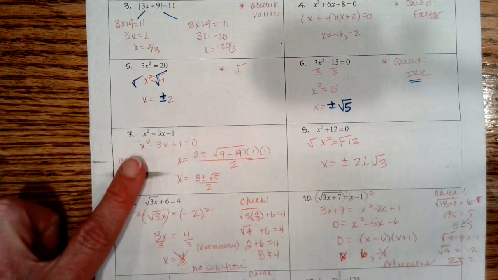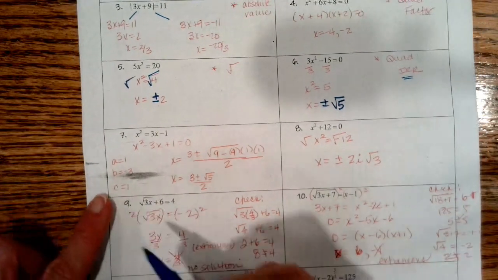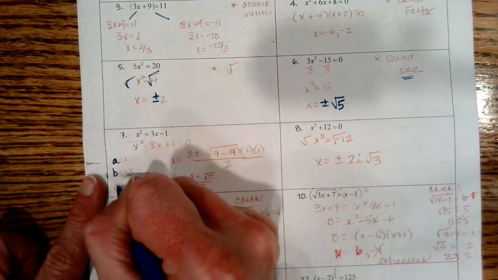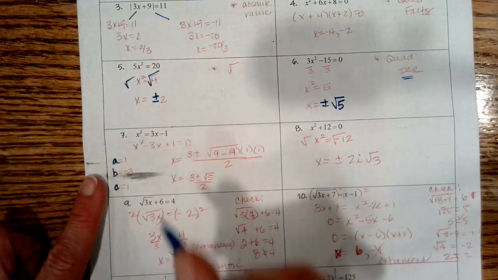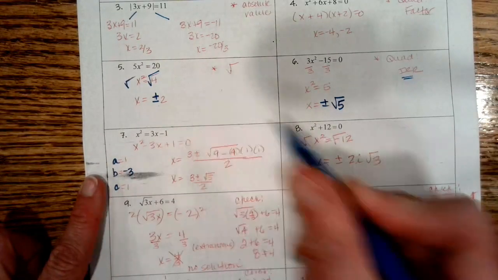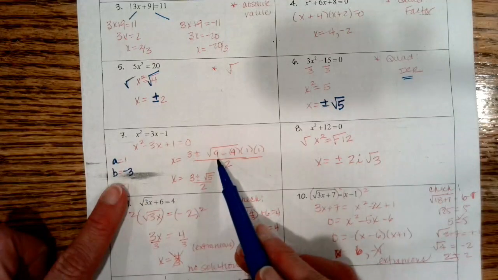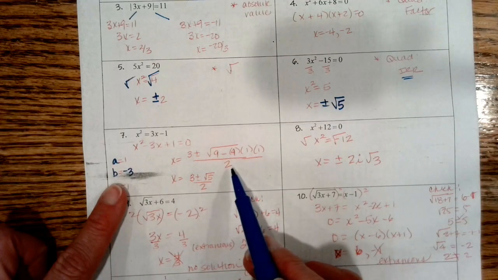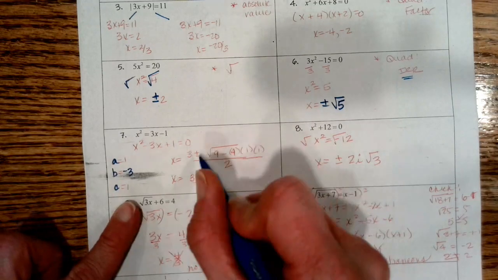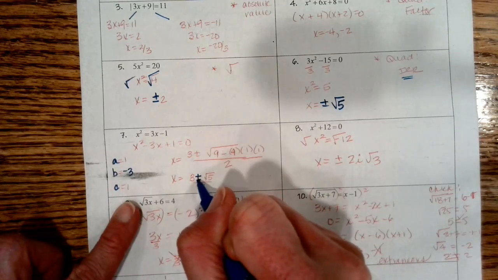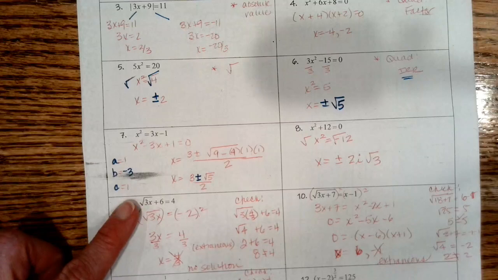Here was one that couldn't be factored, so I went ahead and listed my A, B, and C values, making sure that my B, when I square it, I get a positive B squared, minus 4 times A times C all over 2A. Nothing here can be simplified, so these 2 answers here, plus or minus, is going to give me 2 values.